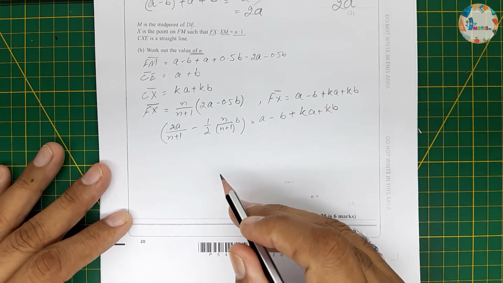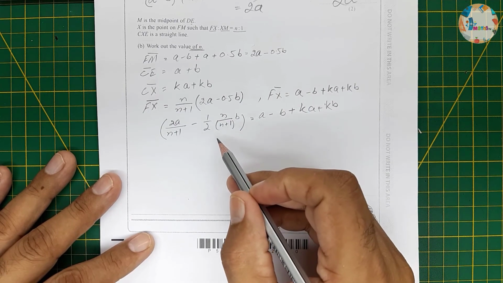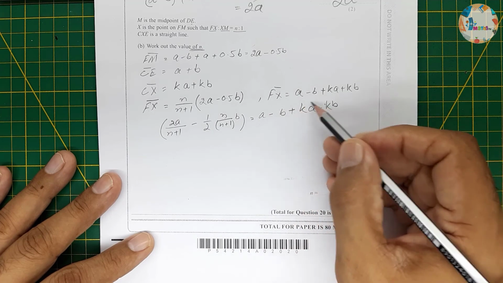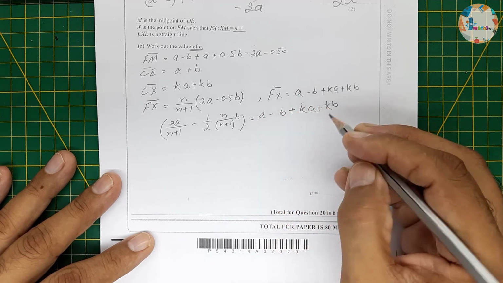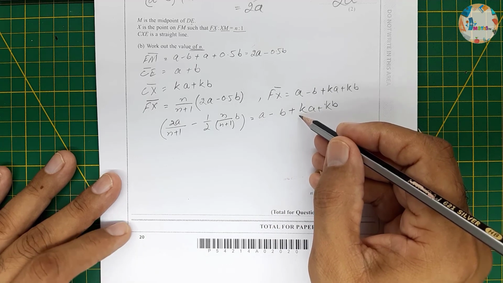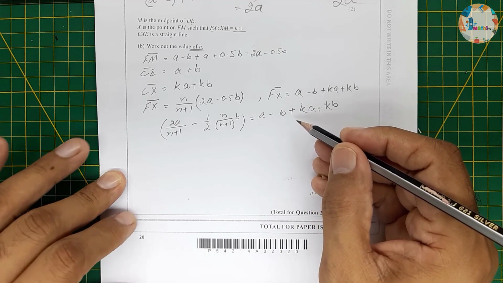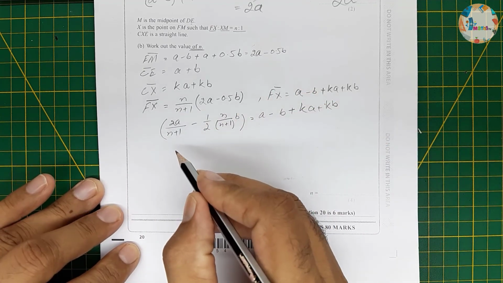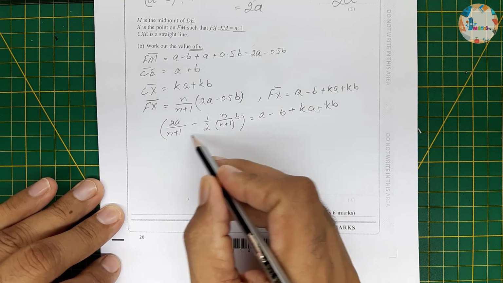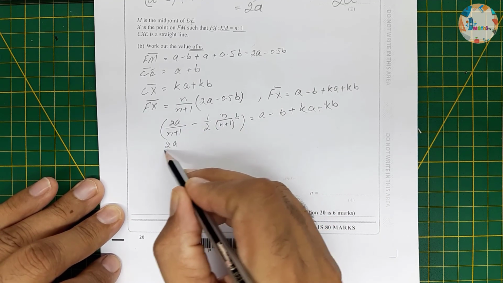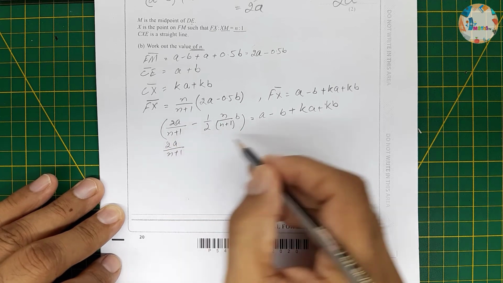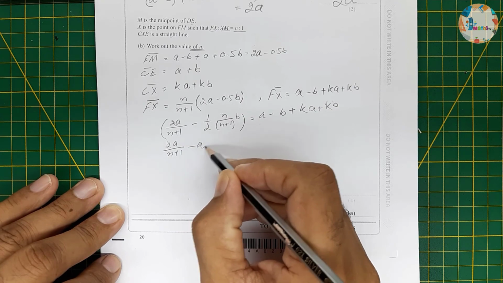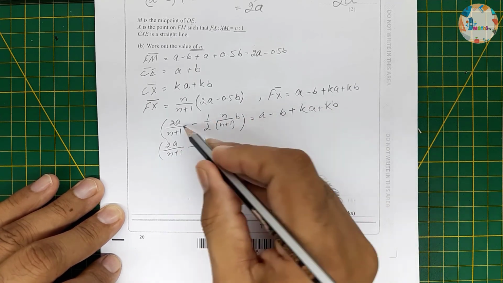Now what we can do, we can combine coefficients. a is over here, a is over here, so we can shift a to basically a minus b, we can shift to this side, and we will get 2a over n plus 1, this one, and this minus a we can write on this side, and this will be one combination.